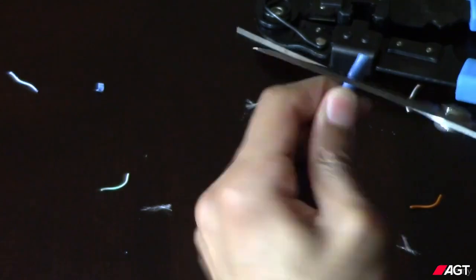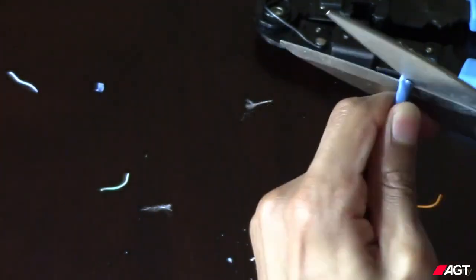Like I said, I'm going to be going through this one a lot quicker since it's pretty much a review of the first side.